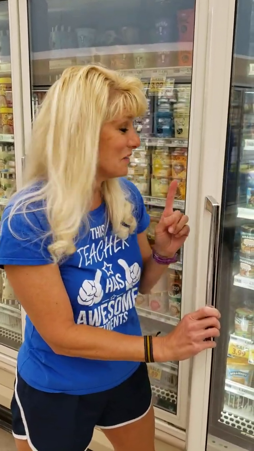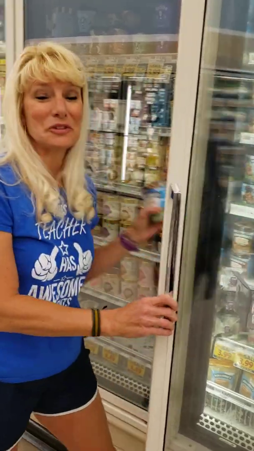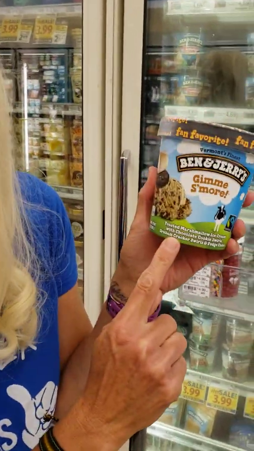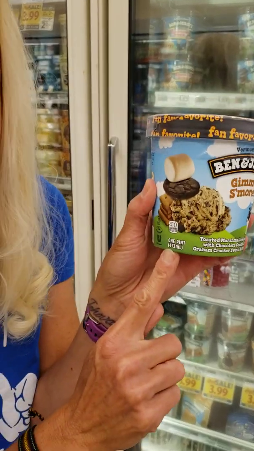I found a pint of ice cream, and I absolutely love what it's called. Gimme some more. And this is 1 pint of ice cream, and I certainly would like to have some more of this ice cream.